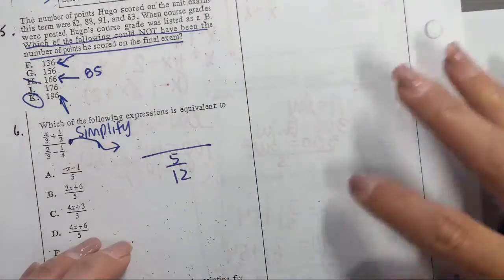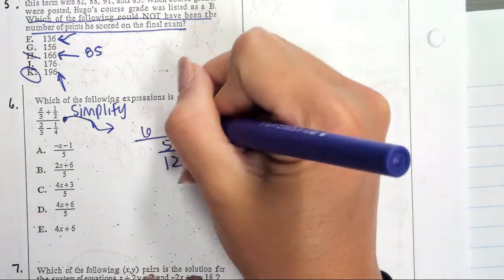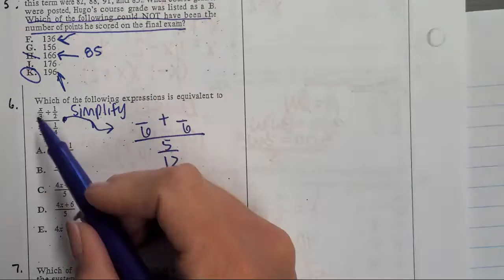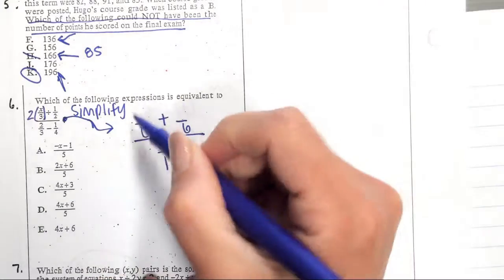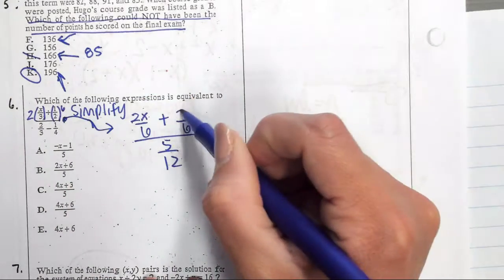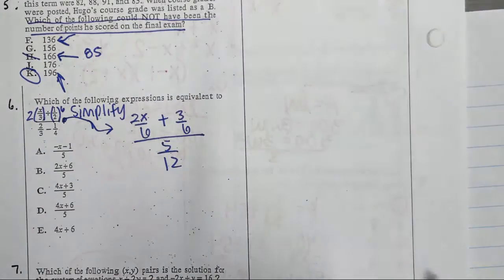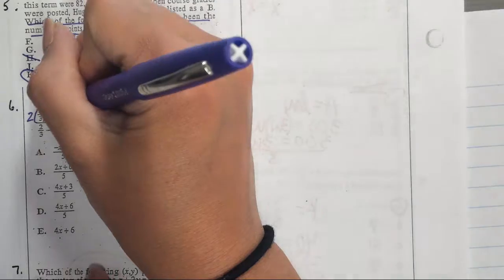Now on top here, the common denominator would be what? Good. So when I change this to a 6, that means I had to multiply this fraction by 2, so the top would become, very good. That's right. Oh, I'm sorry. You're right.